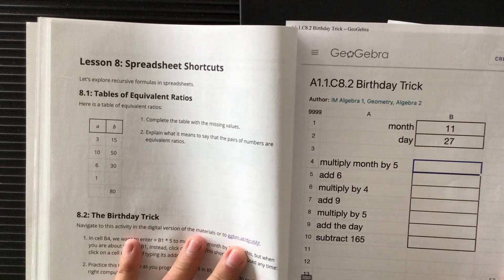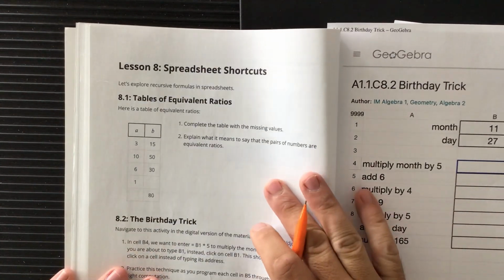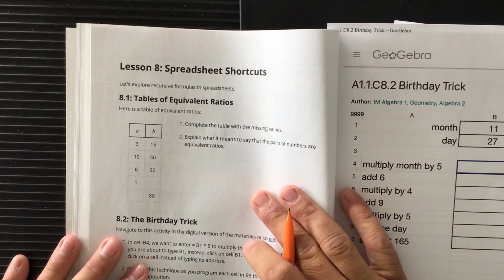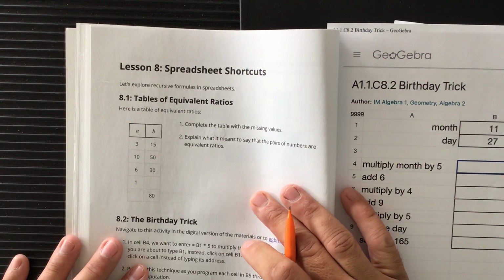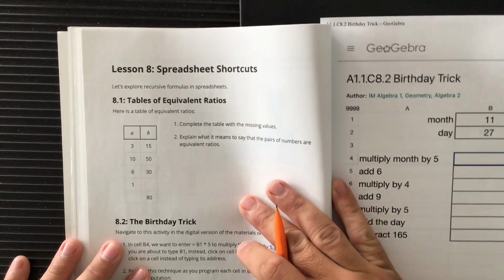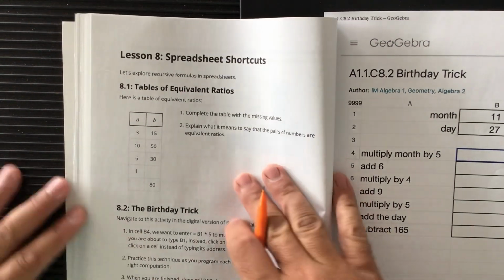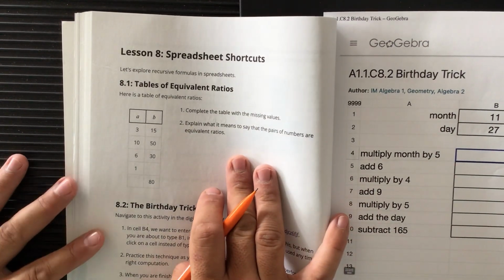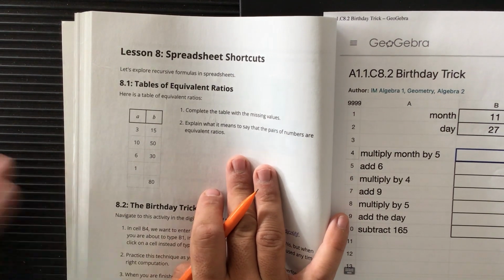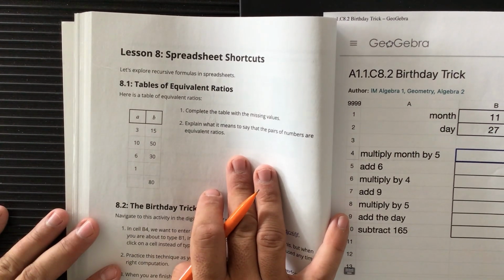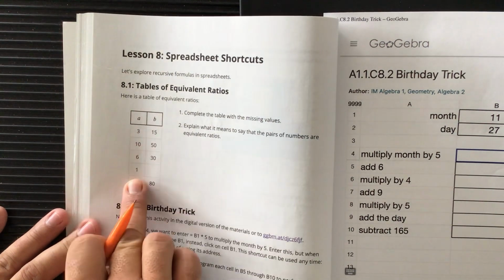So the first question there, complete the table with missing values. So we need to find a pattern there. This is kind of reviewing scale factors, things that we've talked about in the past. How do I get from one side to the other? How am I getting from A to B?